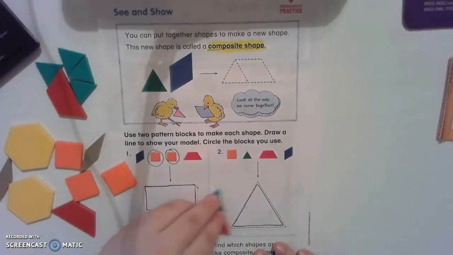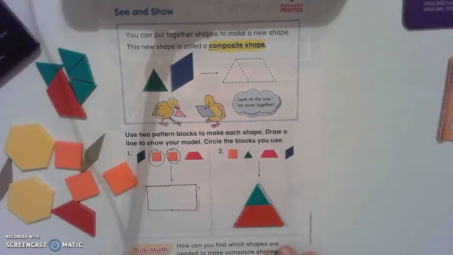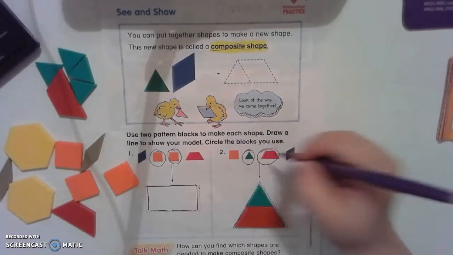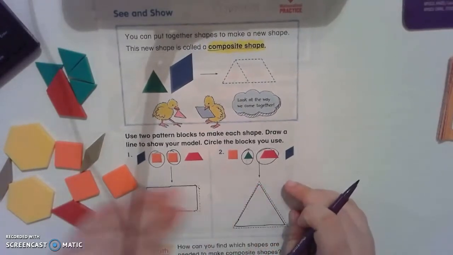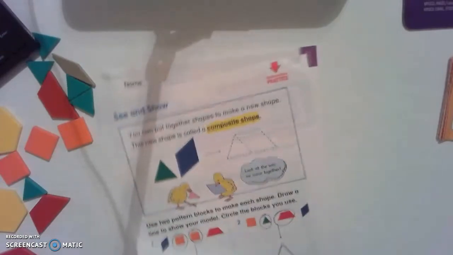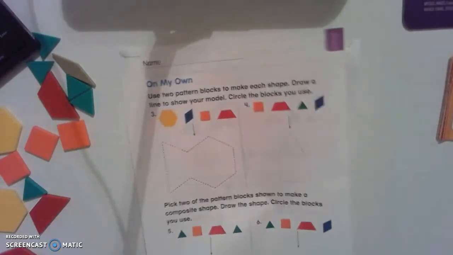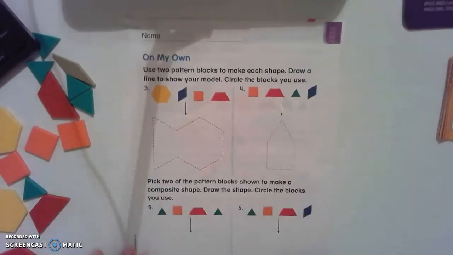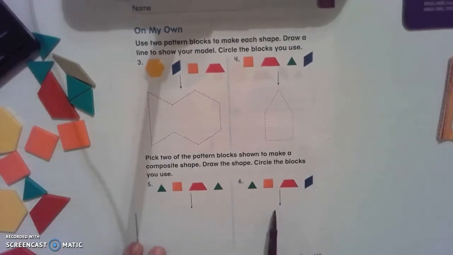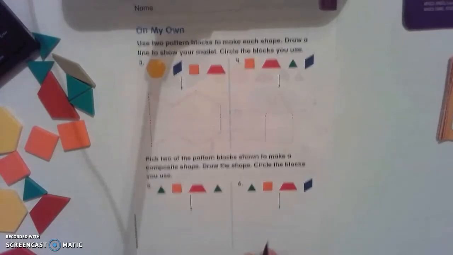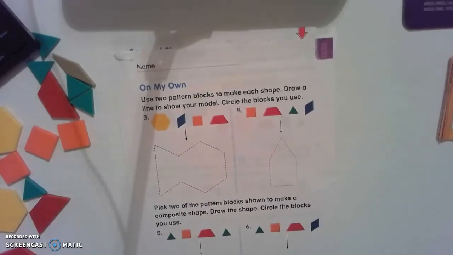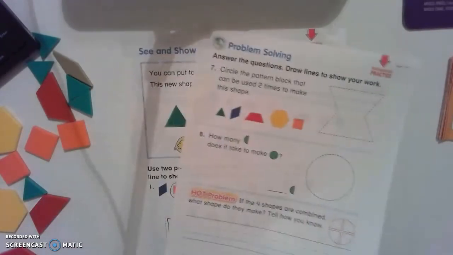So for number 2, I just used my trapezoid and my triangle up at the top, like that. And then I'm going to circle the trapezoid and my triangle, and that's it. So now if we go to number 3, all they want you to do is to do that. Now down here for 5 and 6, they want you to come up with your own pattern to do it. So you're just going to draw your own pattern. Make sure you circle the shapes that you use so I know that you actually did it. And then you're going to go ahead and do 7 and 8, and that is it.